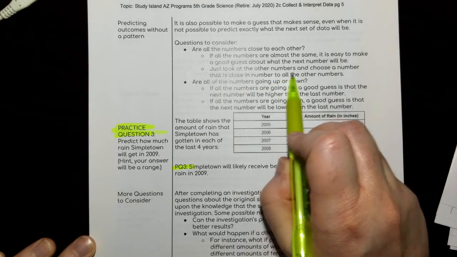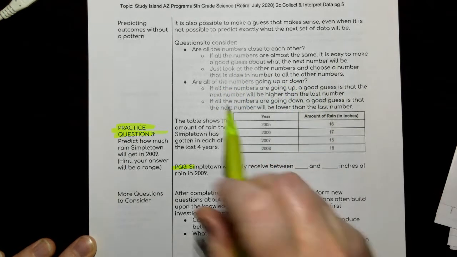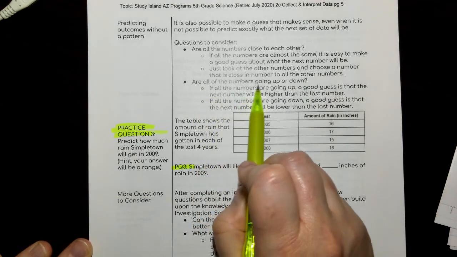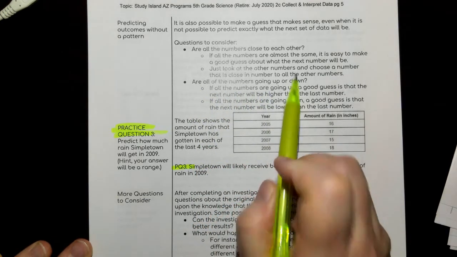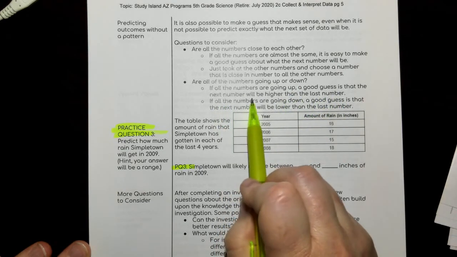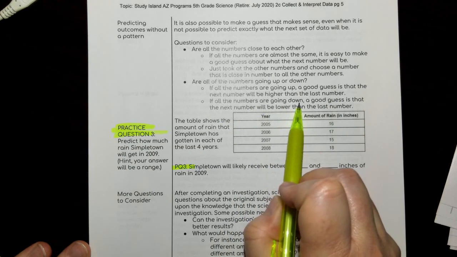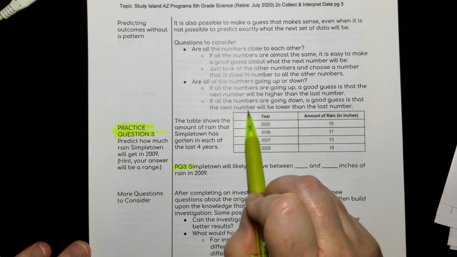Just look at the other numbers and choose a number that is close in number to all the other ones. Are all the numbers going up or are they going down? If all the numbers are going up, a good guess is that the next number will be higher than the last number. If all the numbers are going down, a good guess is that the next number will be lower than the last number.